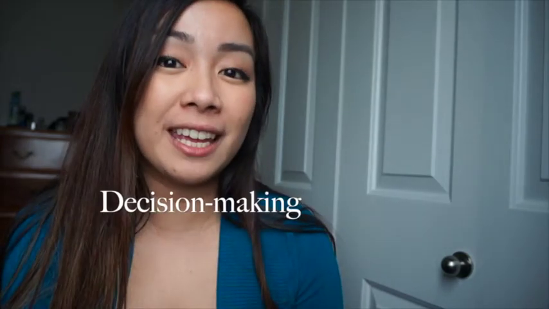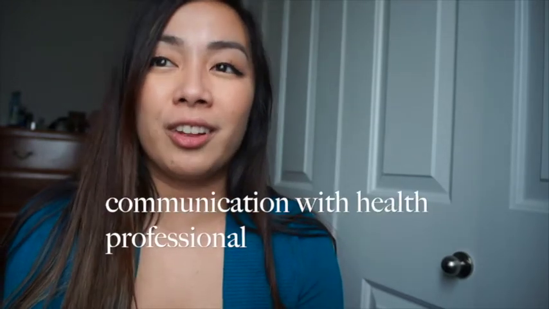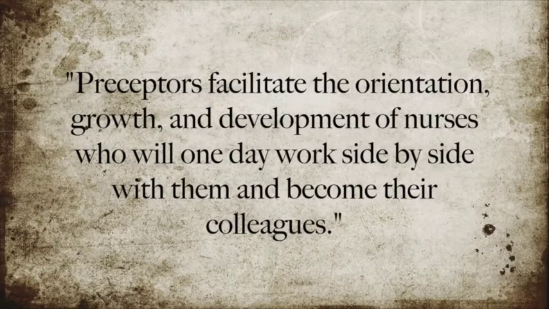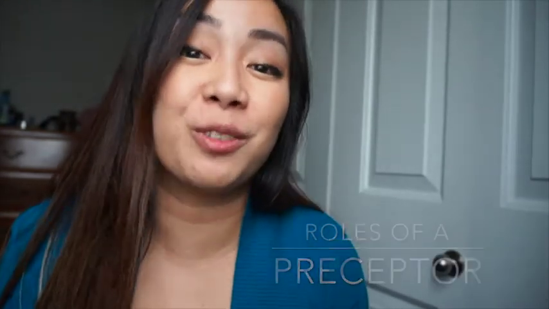So first of all, the preceptor is the practicing nurse, either LPN, RN, BN, and they are selected to work in a clinical area with an undergraduate nursing student on a one-to-one basis to enhance the preparation for clinical practice in professional nursing. The preceptor will assist the student to understand the roles and functions of nursing, for example, decision-making, problem-solving, how to communicate with other health professionals, organizational skills, and to help increase competencies and technical skills. Preceptors facilitate the orientation, growth, and development of nurses who will one day work side by side with them and become their colleagues. A few roles of a preceptor include that they will provide an orientation for the student.